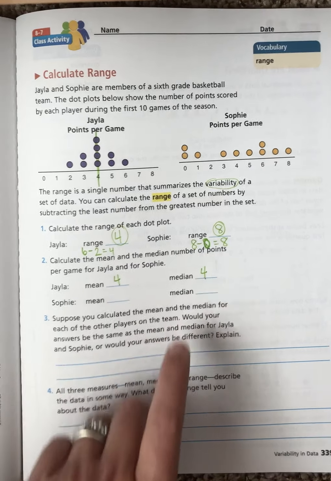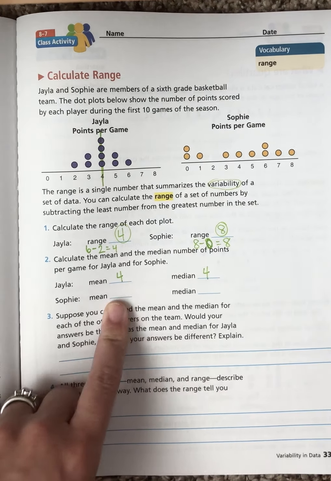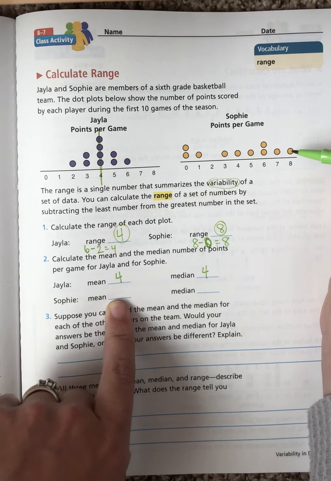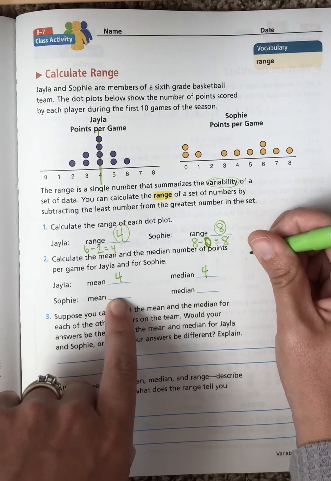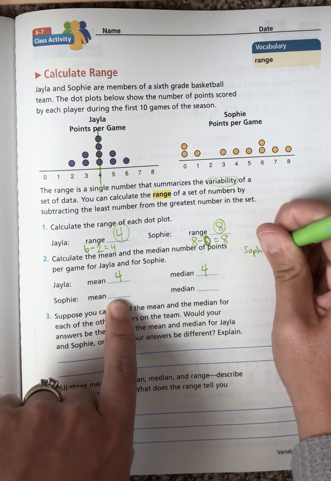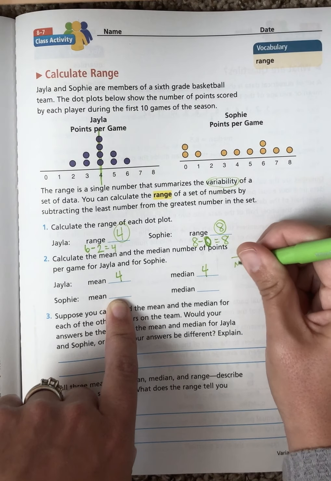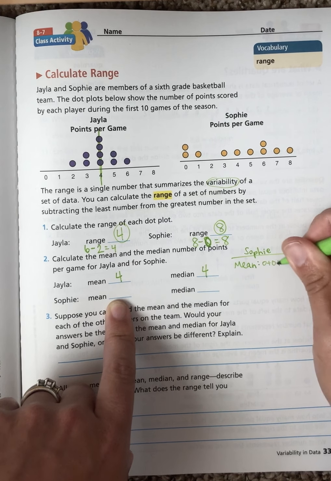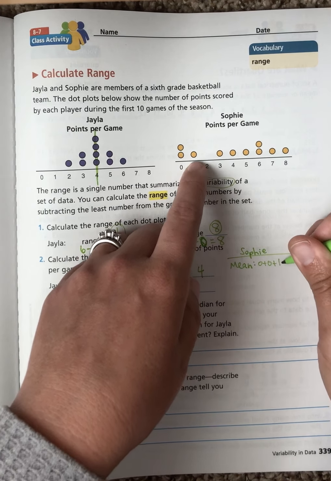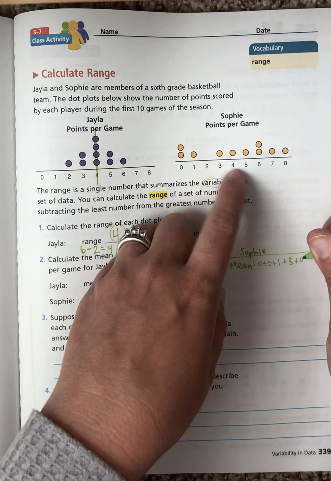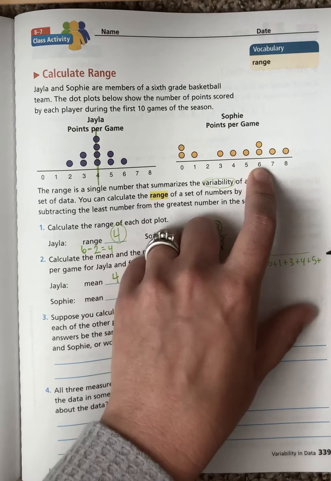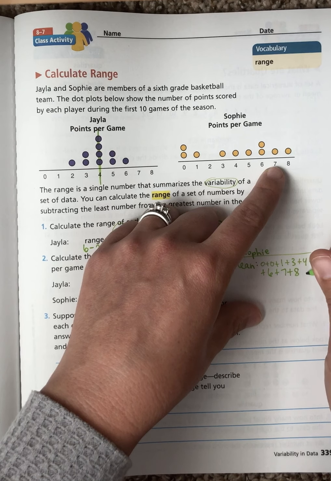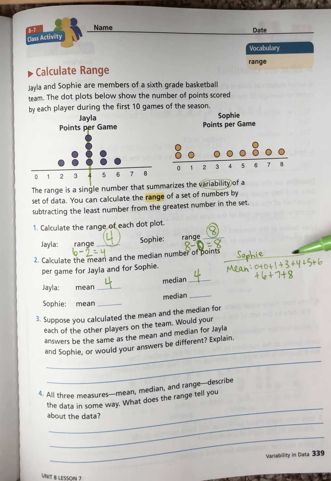For Sophie, we're going to have to work a little bit harder. To find the mean or the average for Sophie, I'm going to add up all of her data points and then divide that sum by how many data points there were. So for Sophie's mean, here's my work for Sophie. Her mean is going to be 0 plus 0, because I have 2 zeros, plus 1, plus 3, plus 4, plus 5, and then there's 2 6s, and then a 7 and an 8. And so I need to add all those together.